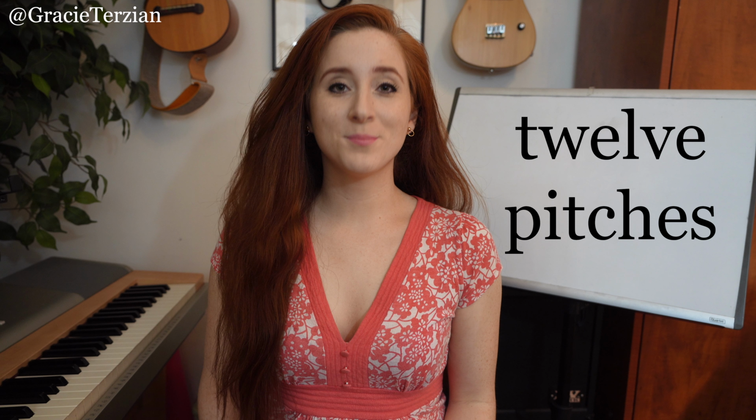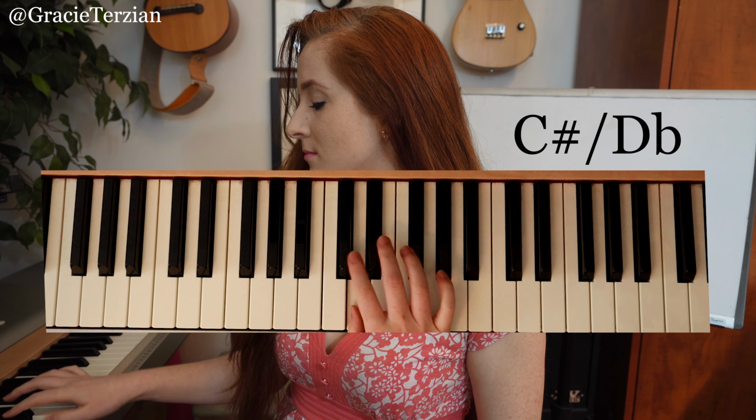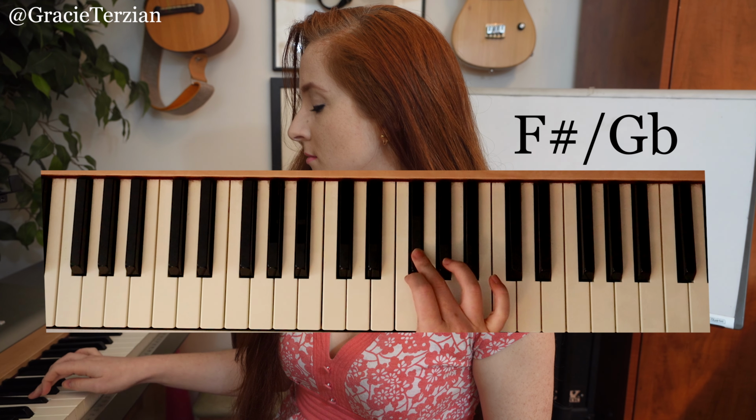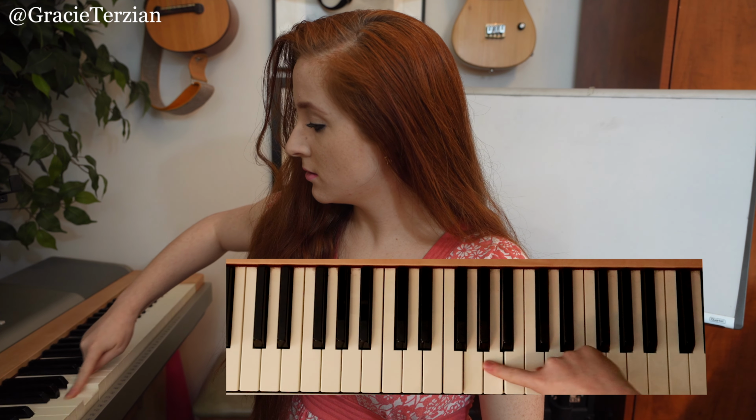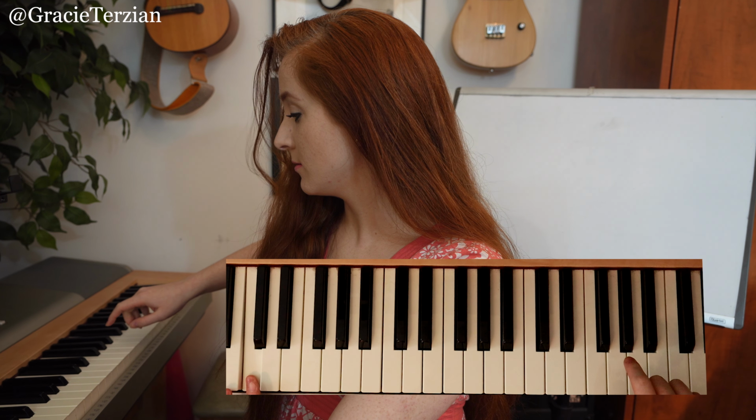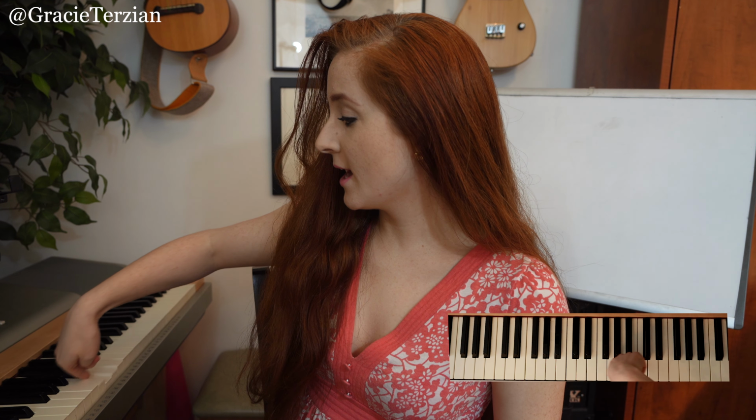We have 12 different pitches in Western music, and they sound like this. We can go up or down in pitch, and when we're moving up in pitch, the notes get higher sounding. For instance, if I start here, I'm getting higher, right? That's a lower note, and that's a higher note. And we can go down in pitch, and the notes get lower.